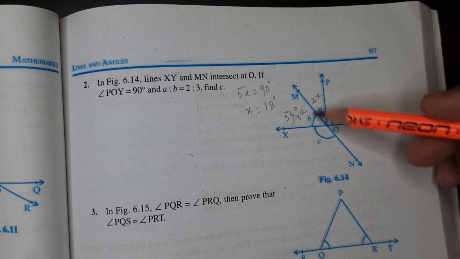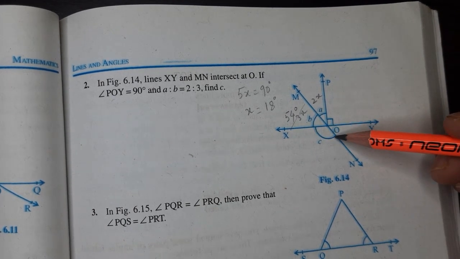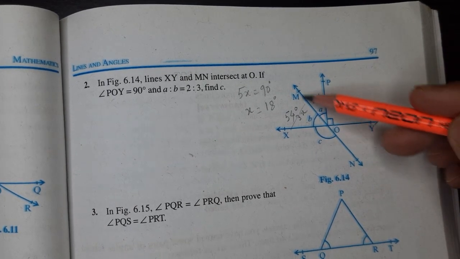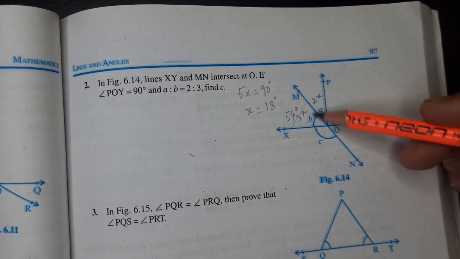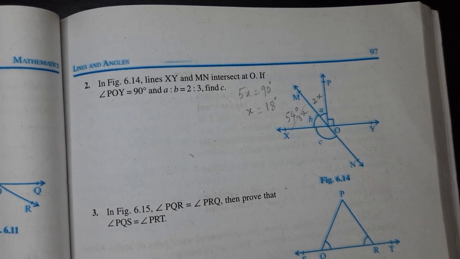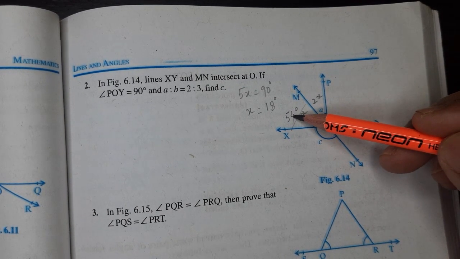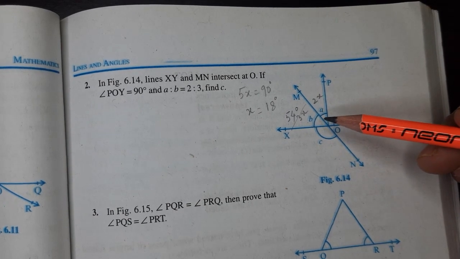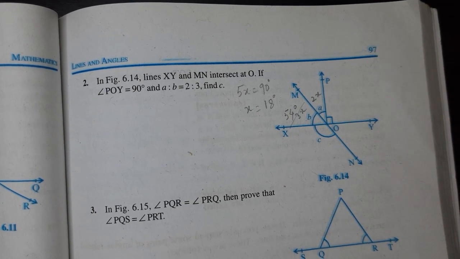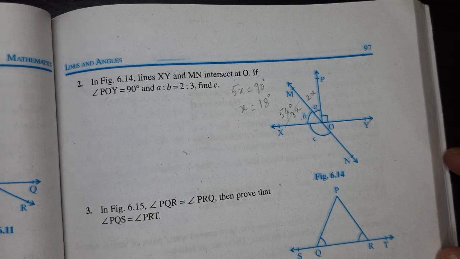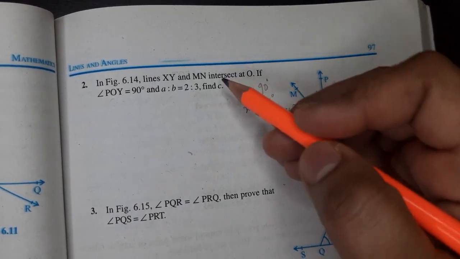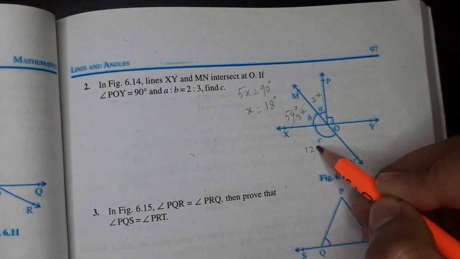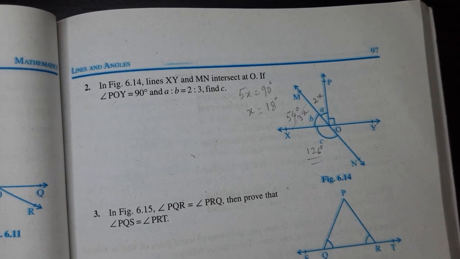So 54 degree मतलब this angle plus c, ये linear pair है ना, एक लाइन के ऊपर है, मिला के होगा 180 डिग्री. So this is 54. C should be 180 minus 54, which is 126. That is your answer. That's it.